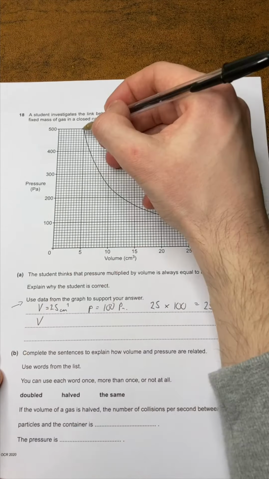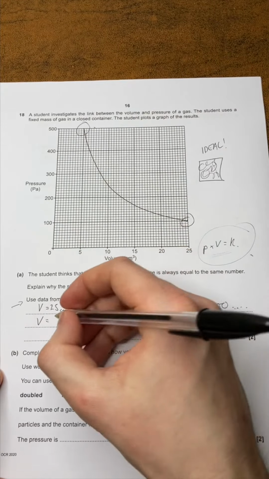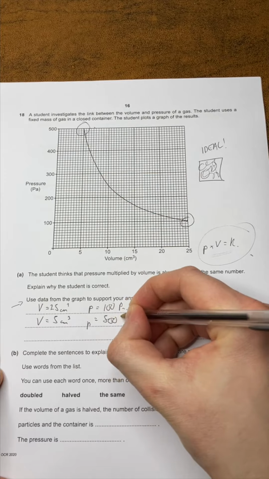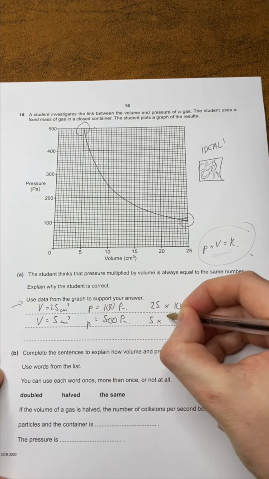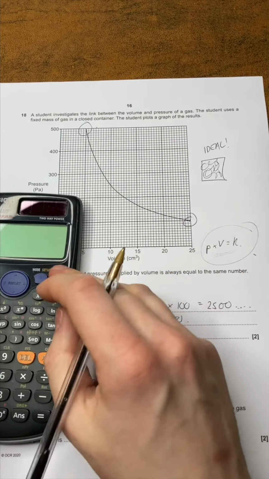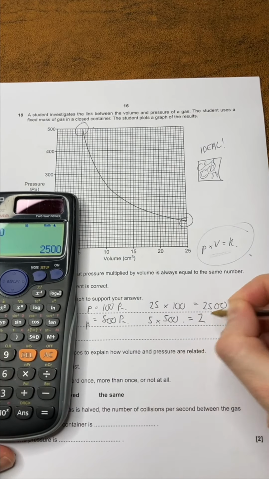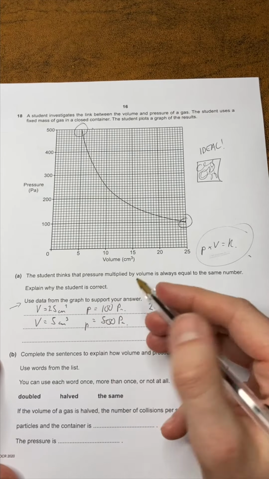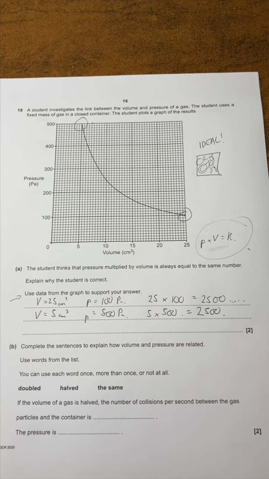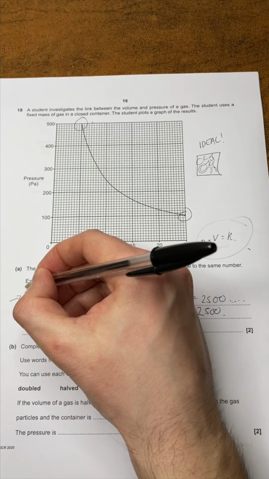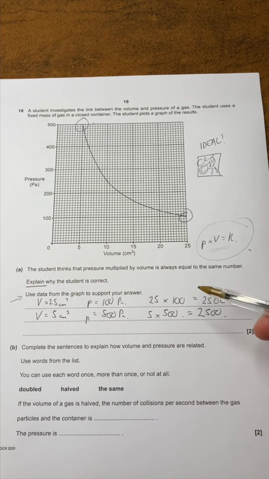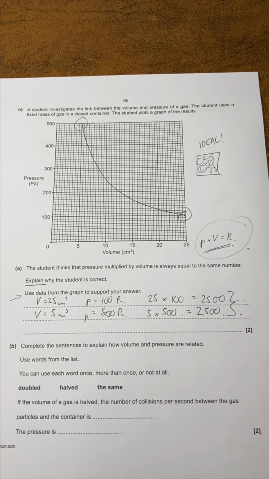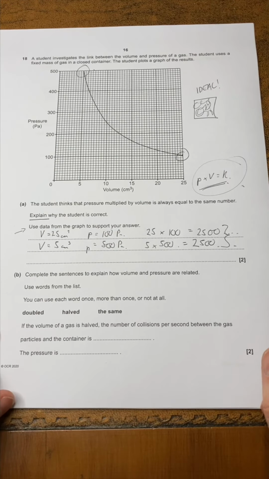Let's pick something else. Let's pick this part. Why not? Volume equals 5 centimeter cubed. Pressure equals 500 Pascal. So 5 times 500. Let's give the calculator another whirl. What a surprise. 2500. So we've shown that the student is correct. I've had a quick look at the mark scheme for this, and there doesn't seem to be anything about using a prose explanation as to why the student is correct. The mark scheme is all about using this data to prove a point. So there we are.